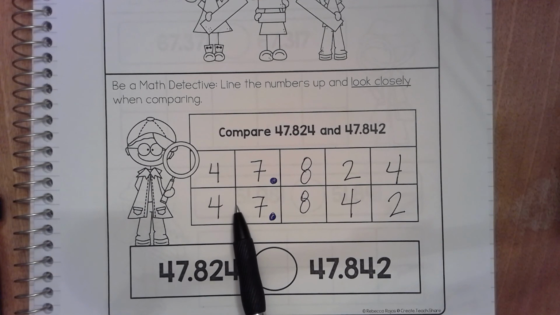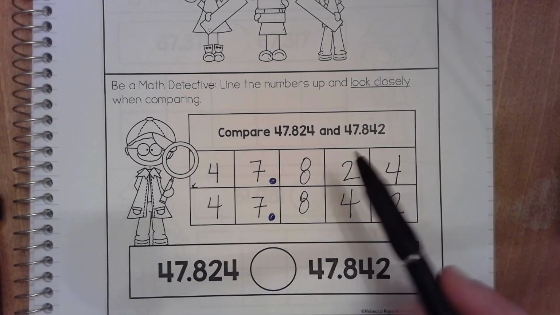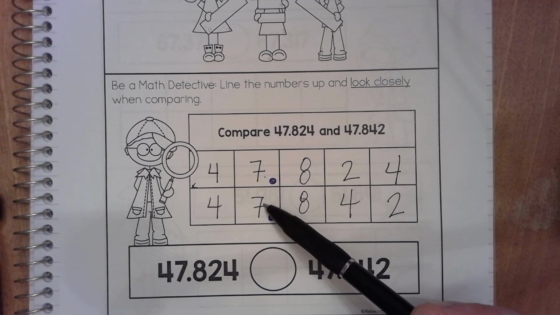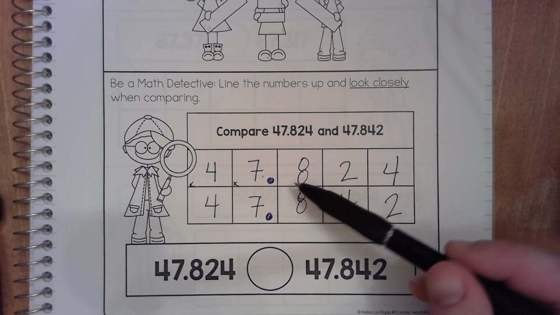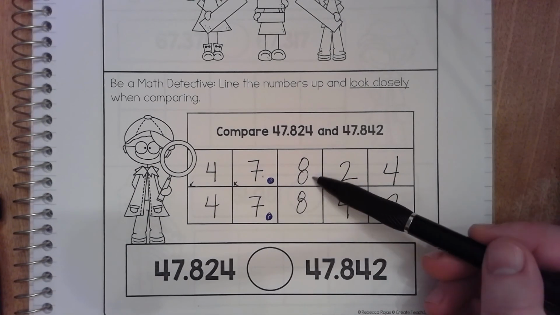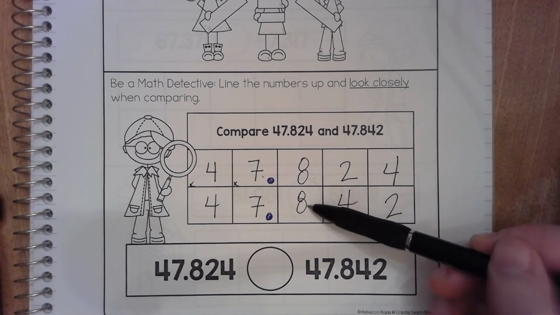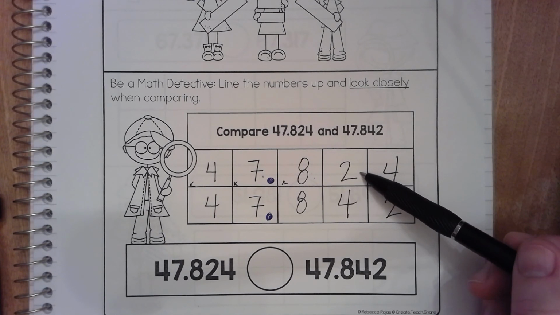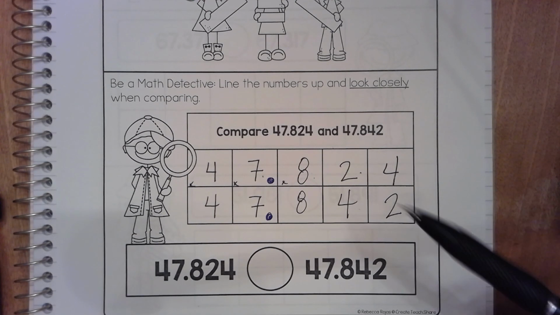Our 4s are the same. Okay, so we can't use that. Now we move to our ones place. The 1s are the same. We can't use those. Now we compare the decimal. Our tenths place. 8 tenths and 8 tenths. They're the same. Now the hundredths, we have 2 hundredths and 4 hundredths. They are different.